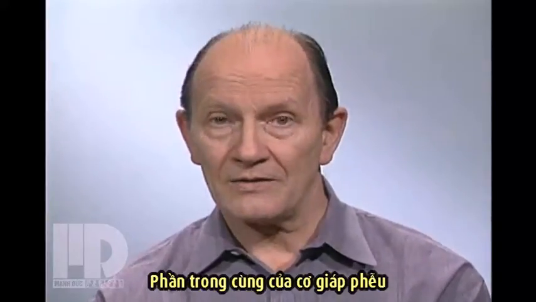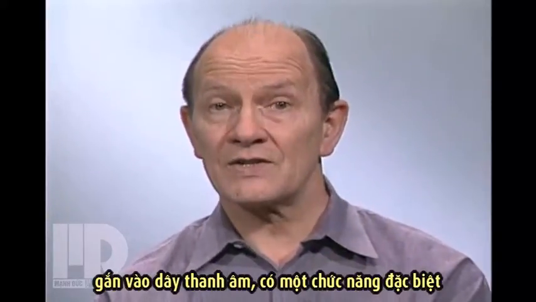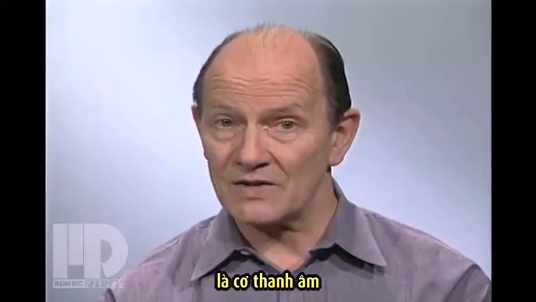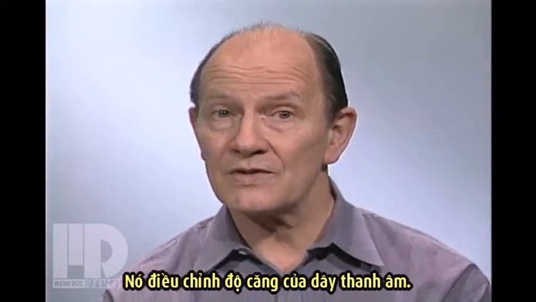The most medial part of the thyroarytenoid muscle, which is attached to the vocal ligament, has a special function. It's known as the vocalis muscle. It makes fine adjustments to the tension of the vocal ligament.